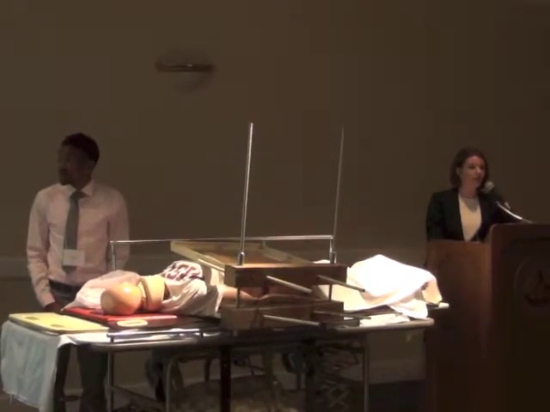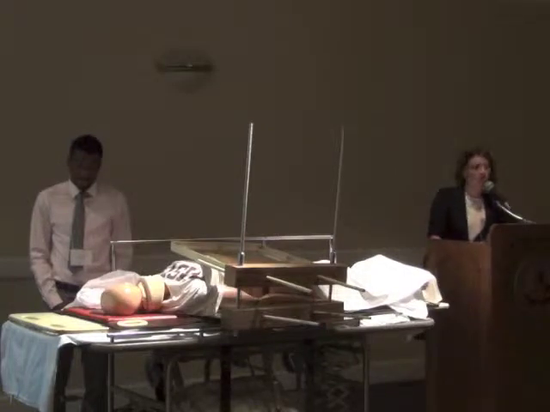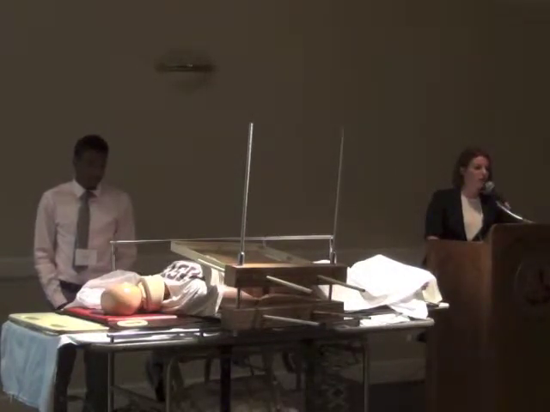As radiographers, it's our duty to reduce dose as low as reasonably achievable, and we feel that this compression device goes a long way in being able to do that for those patients who are 100 pounds overweight or more.